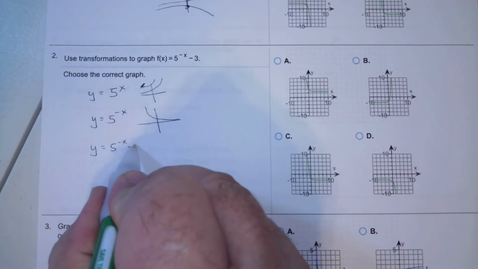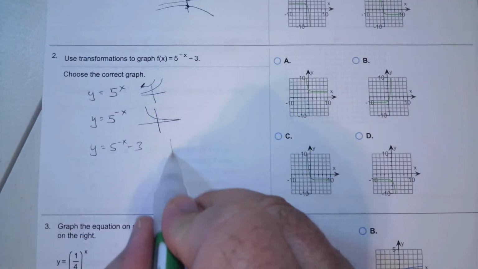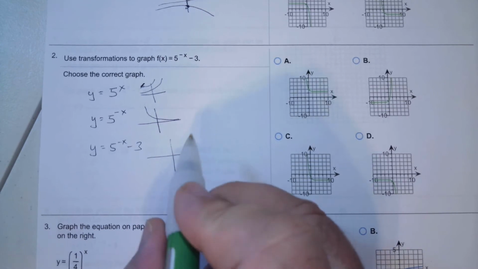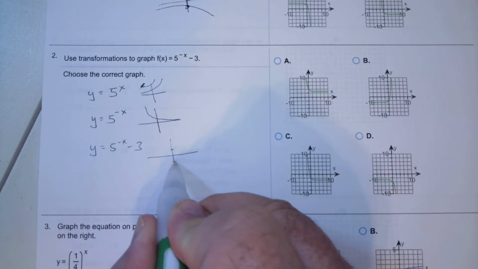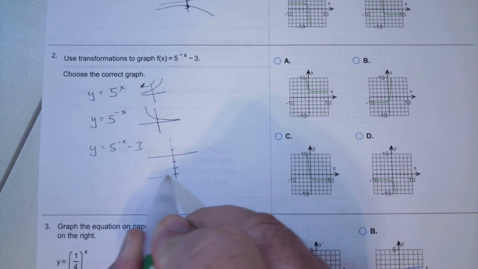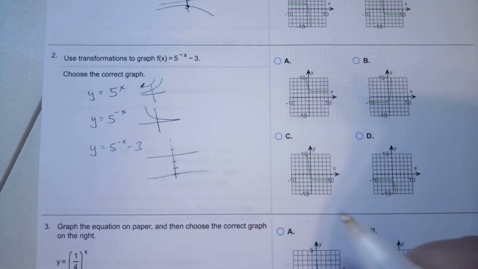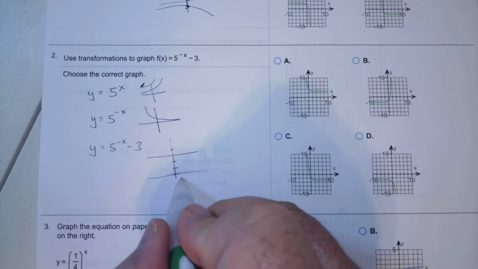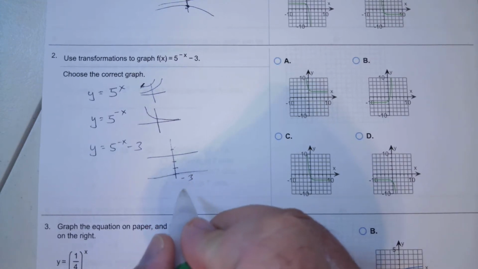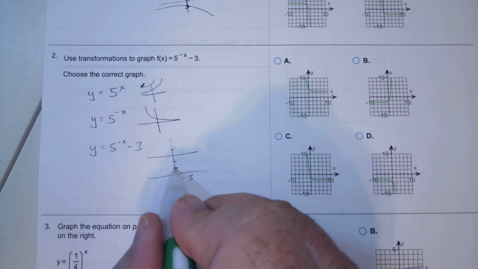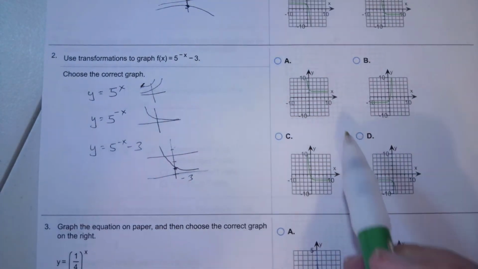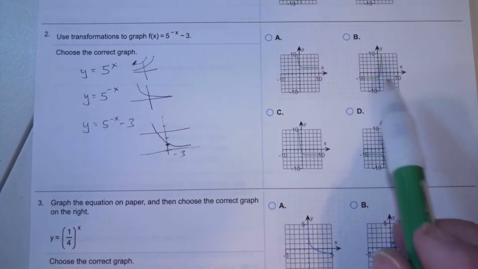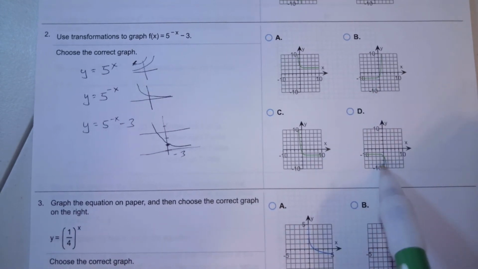Now you go down 3 spaces. So remember, there's your y-intercept, there's your origin. So you go down 3, there's your new x-axis. It still crosses one spot above it, and it goes down. So that's too high up, wrong direction. So it's got to be C.